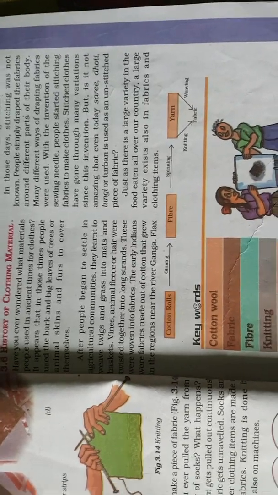But is it not amazing that even today the sari, dhoti, lungi or turban is used as an unstitched piece of fabric? Nowadays you can see that the sari, dhoti, lungi and turban, these four things are not stitched. They have no stitches on them, and people wear them nowadays.